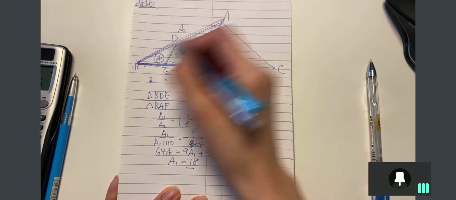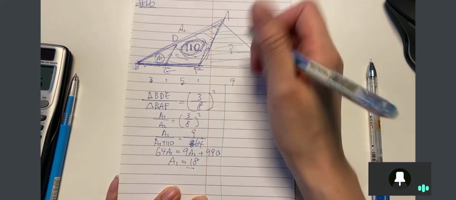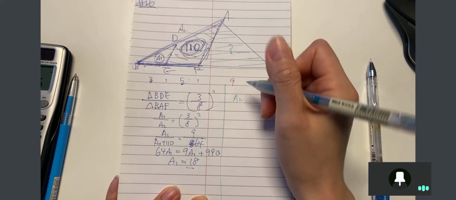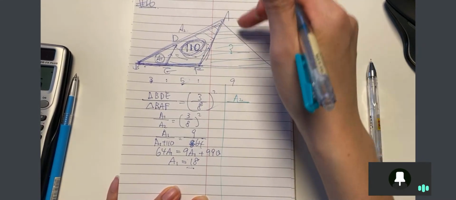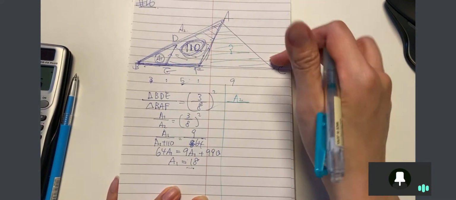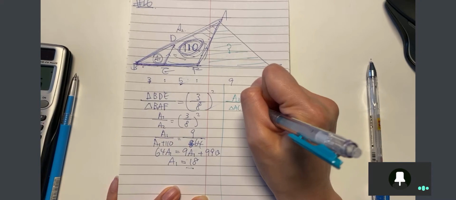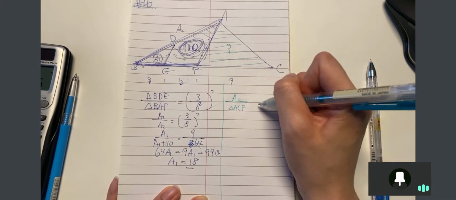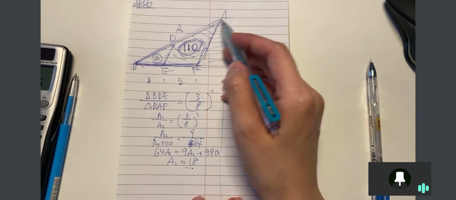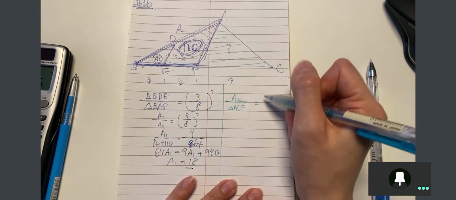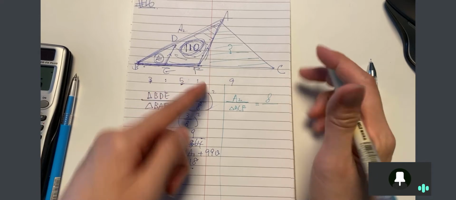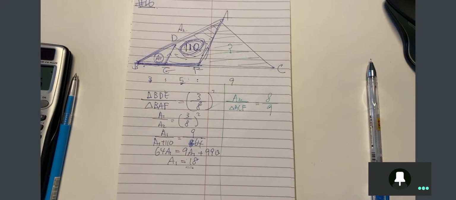So area 2, this one is the big one, right? Area 2 over the triangle ACF, which is the one I want to find out, equals the ratio 8 over the ratio 9, right?